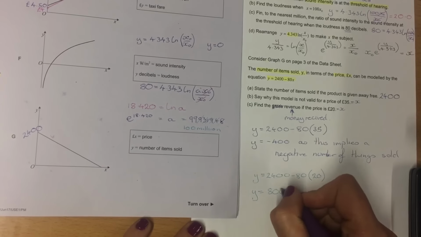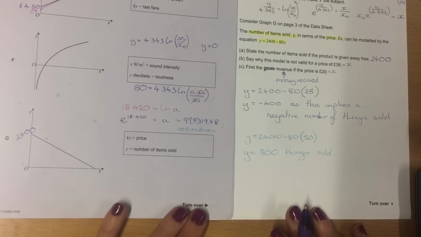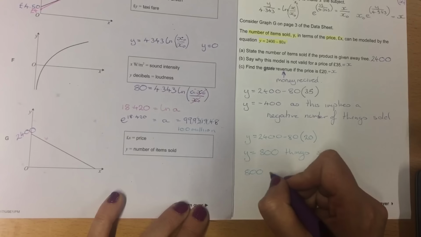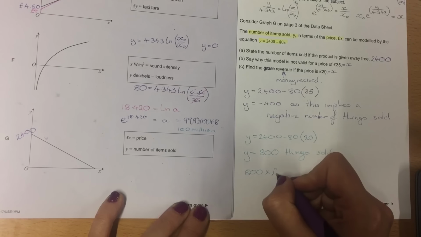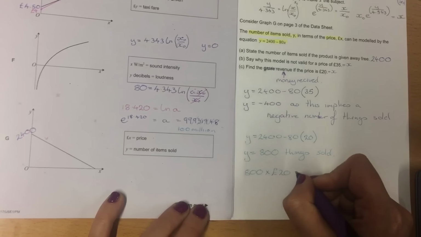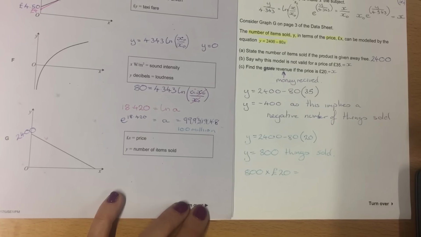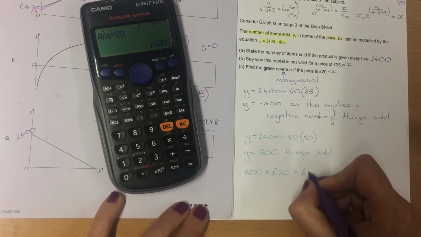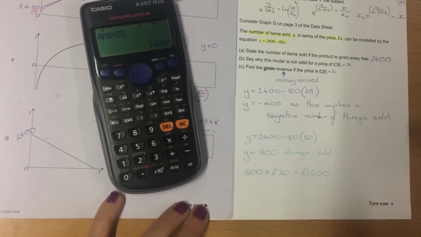But our question doesn't ask us how many things have been sold. It asks us how much money we receive. So if you sell 800 things at £20 each, the amount of money that you will make is £16,000. And that's it.